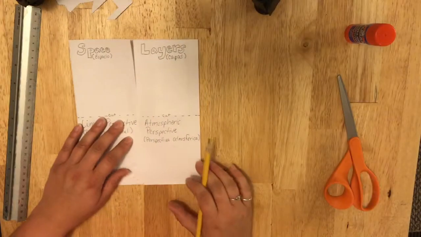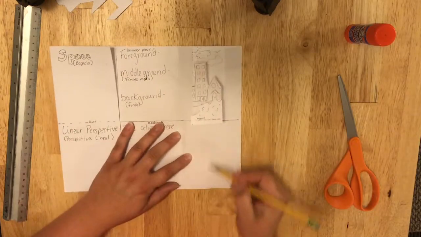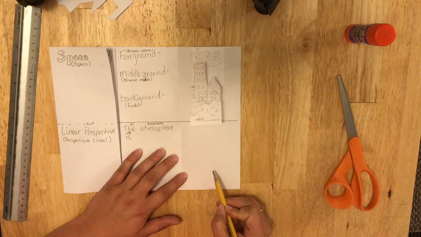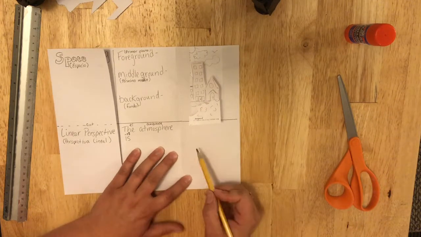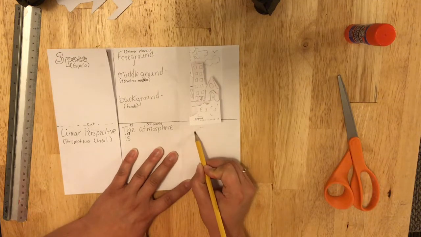For atmospheric perspective, we are going to draw a small town, letting our background get really light and blurry as it gets far away. So I'm going to draw a little town.